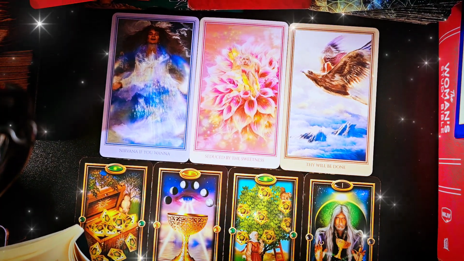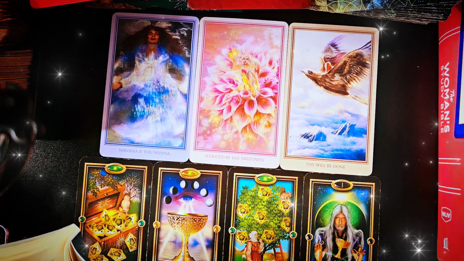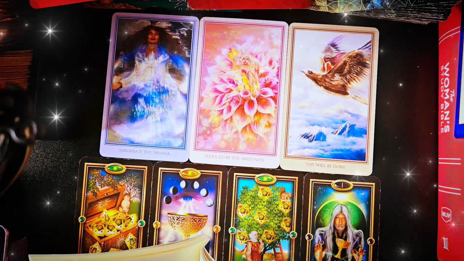The mantra says, I rank spirit higher than ego's delusion, and in doing so, I am enchanted by the sweet sound of higher ground.